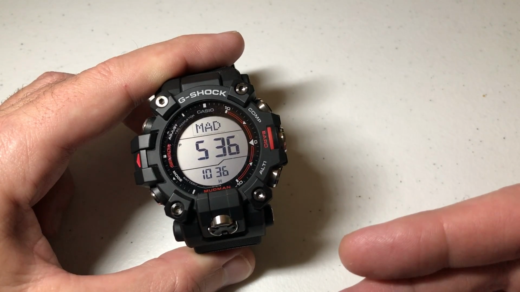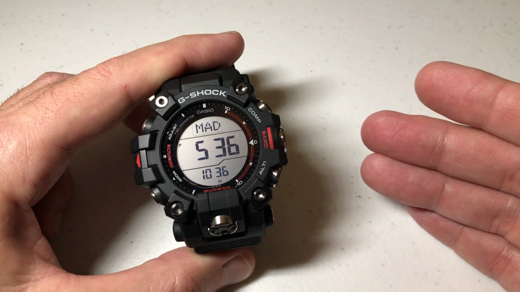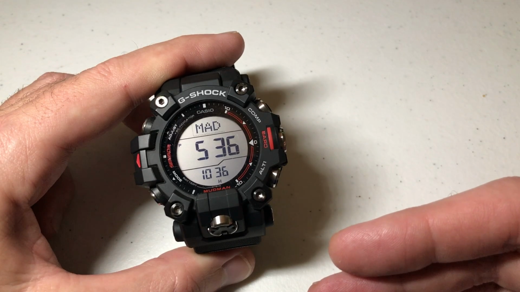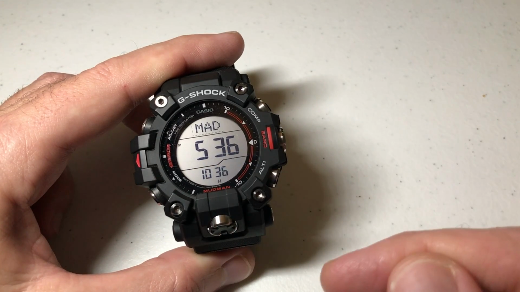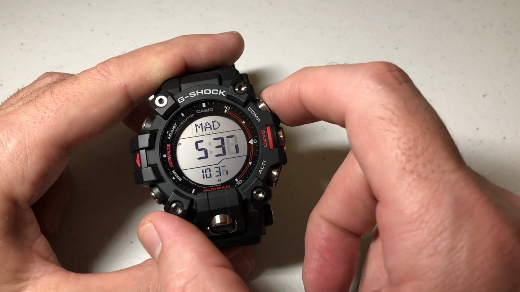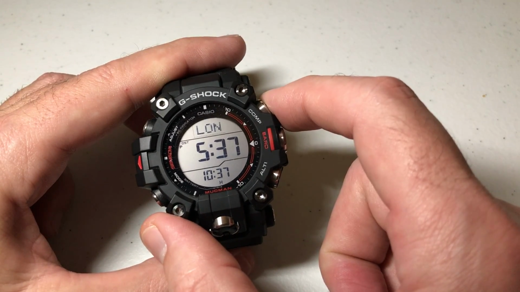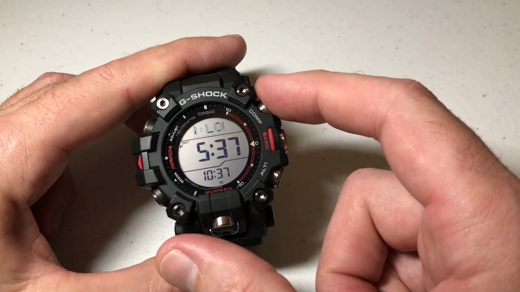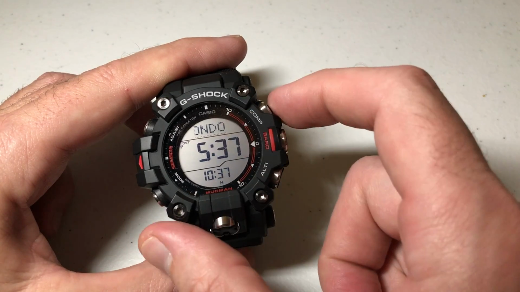This watch has 48 different cities, 31 different time zones, and UTC time that you can look at. You can see that mine's sitting on Madrid. I can use either the compass button or the altimeter button to move through my different city codes. I believe the compass button is going to move you to the east. You can see I'm on London.